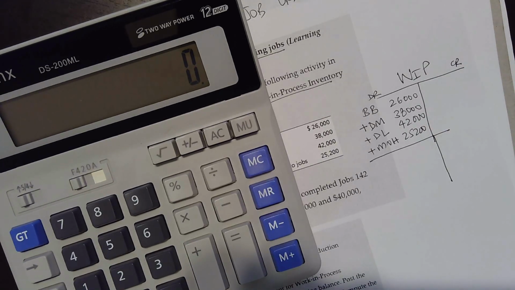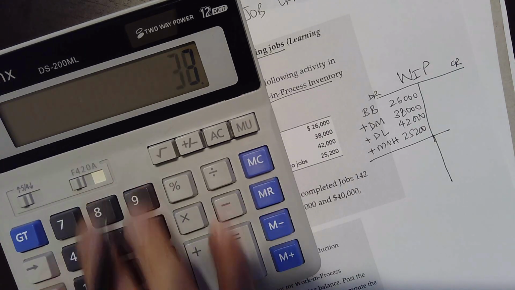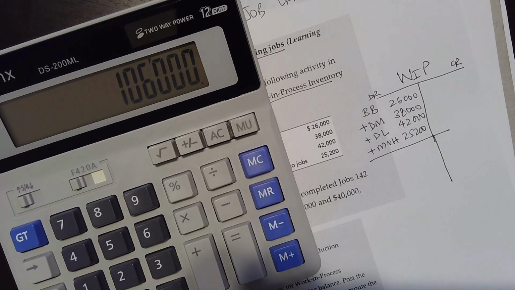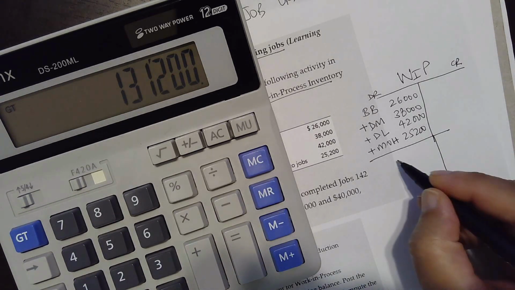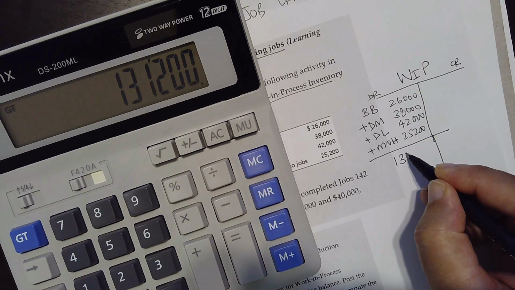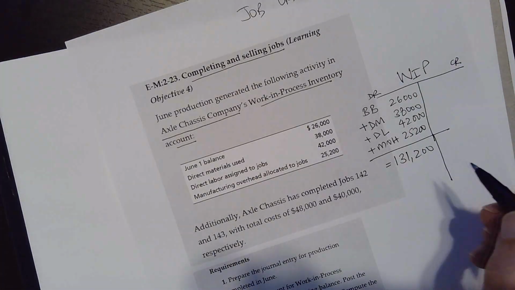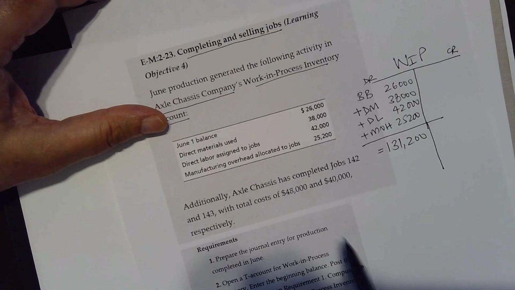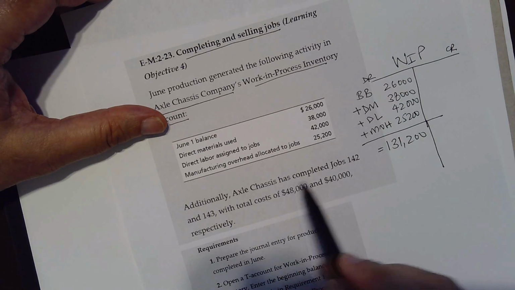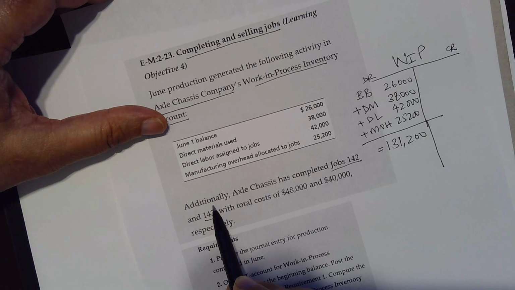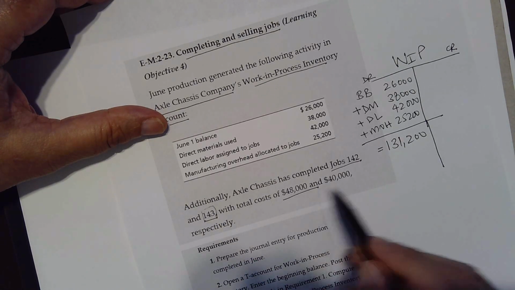The total is 26,000 plus 38,000, 42,000, and 25,200. So that gives us a total of $131,200.